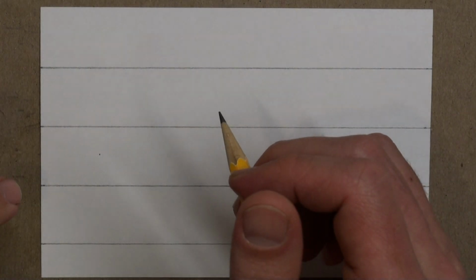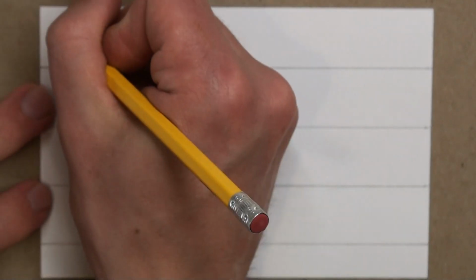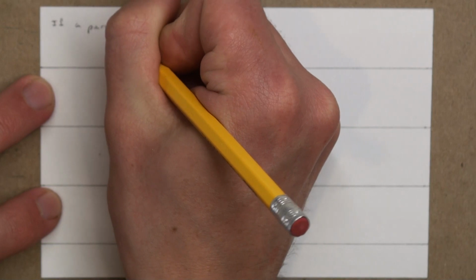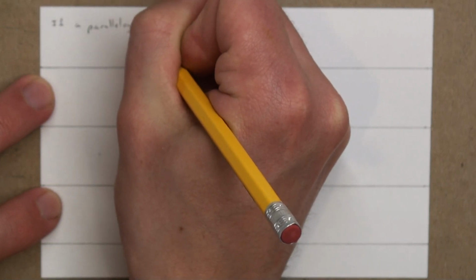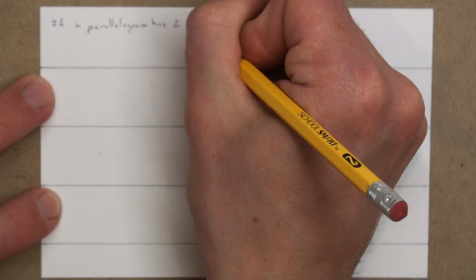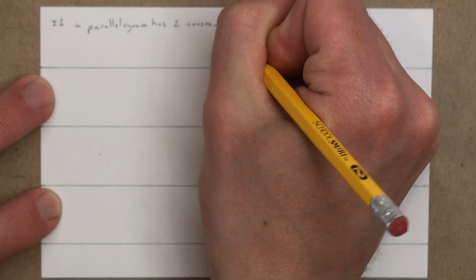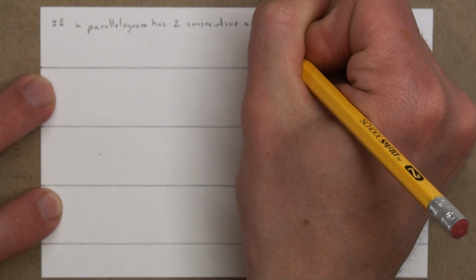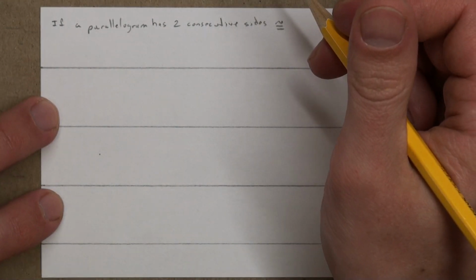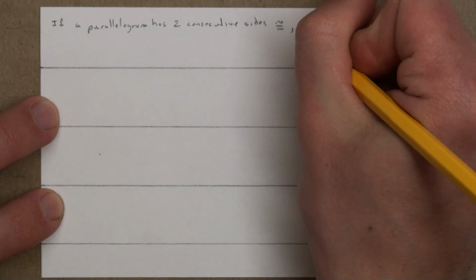So, if a parallelogram has 2 consecutive sides congruent, it is a rhombus.